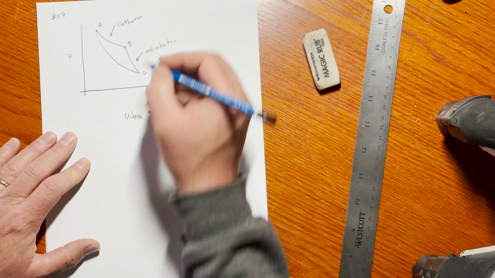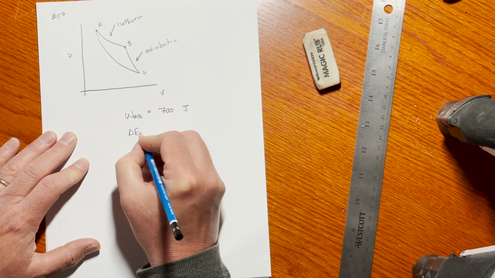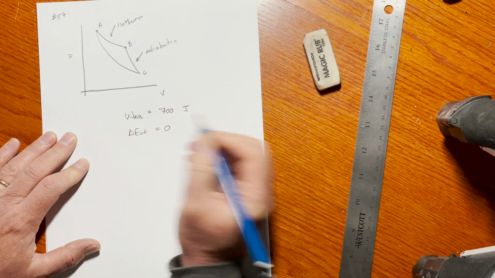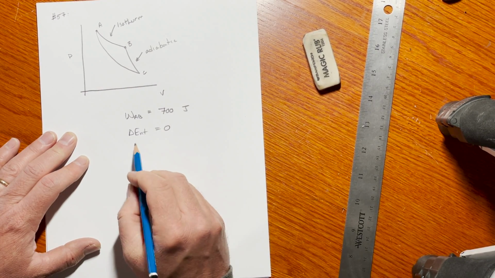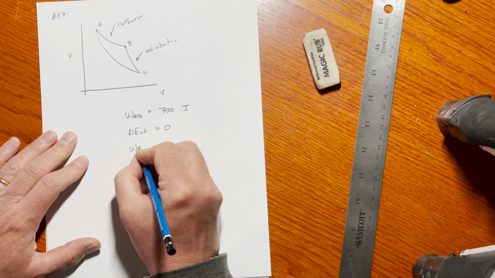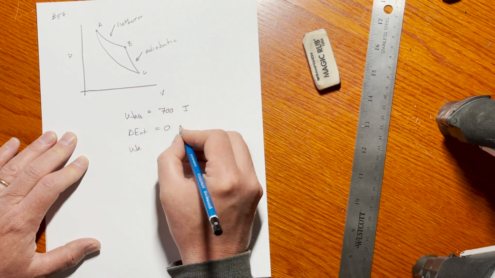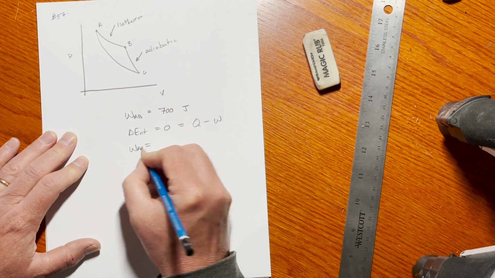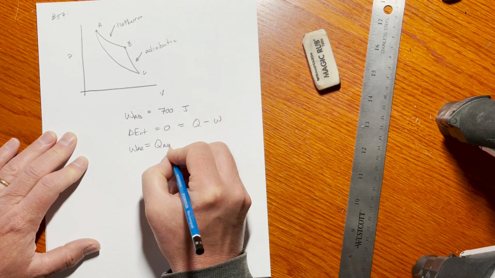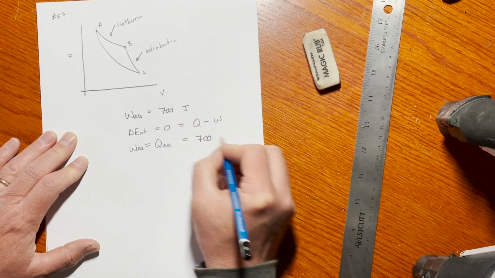Well, since we're on an isotherm, the change in internal energy is 0, right? There's no change in temperature, so the change in internal energy is 0. And therefore, if this is equal to Q minus W, the work from A to B is equal to the heat from A to B. So that has to be 700 joules.